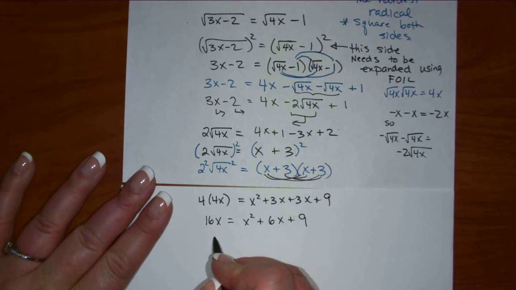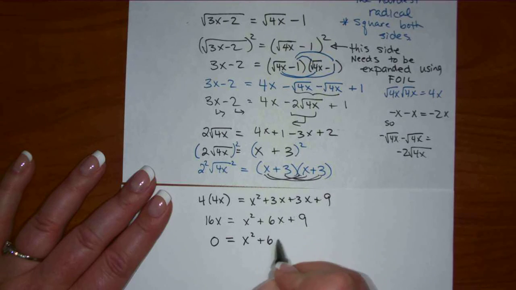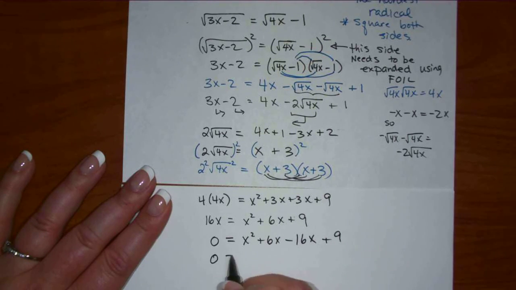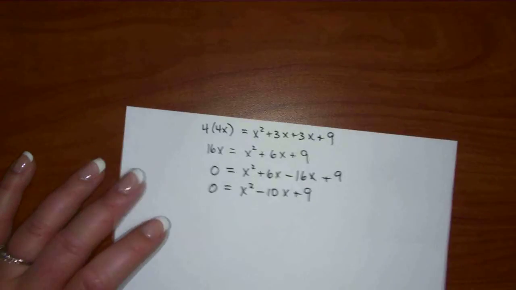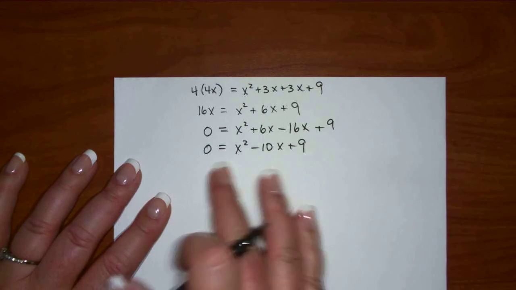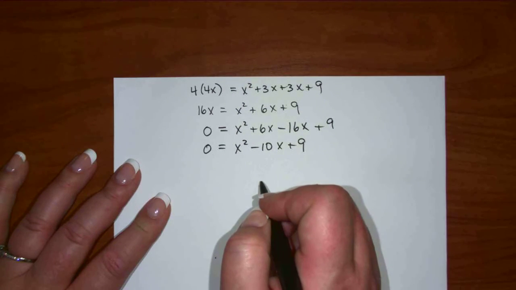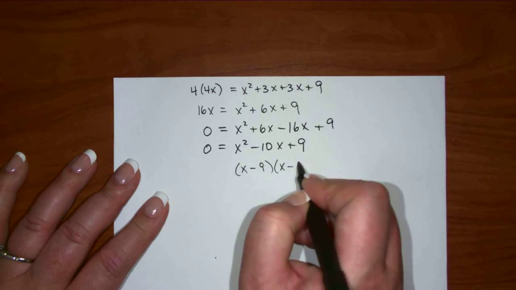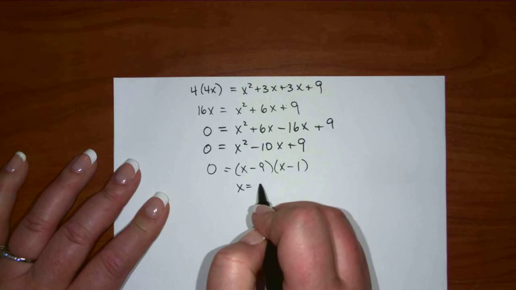So if we move that 16x over here, it doesn't matter what side the 0 is on. Does this factor? 9 and 1, it does, good. And we don't need to use quadratic and we can end class. So x equals 9 or x equals 1.